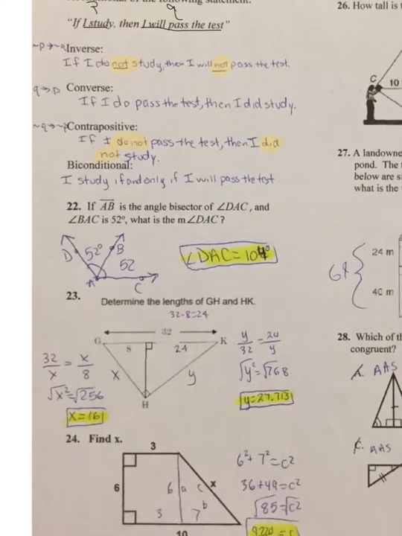Biconditional, no if or then needed. So we take the if-then part out of it. It's hypothesis, if and only if, conclusion. So I study if and only if I will pass the test. Again, it sounds a little bit awkward as a sentence, but if you need to change a word or two here, I will study if and only if I will pass the test, or I did study if and only if I pass the test. That doesn't really change too much meaning there.